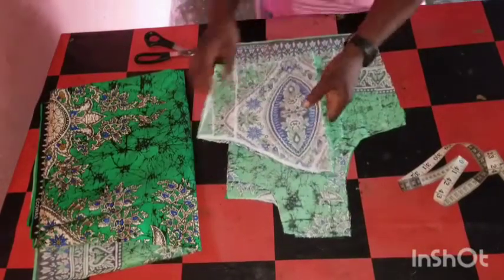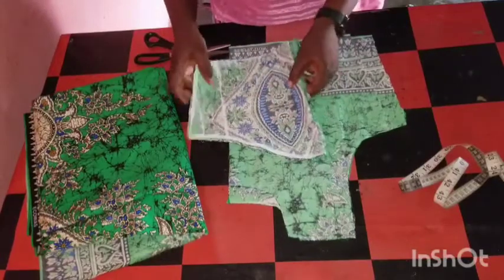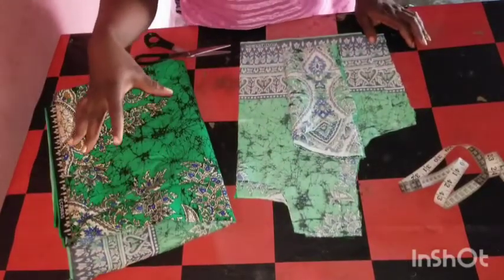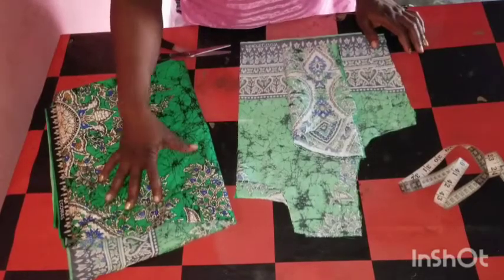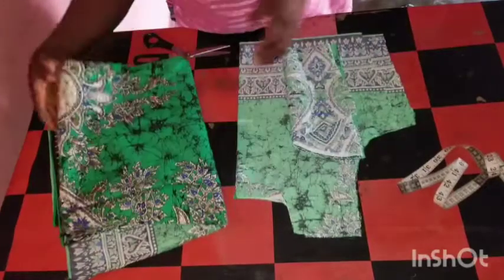So I've cut out everything. This is for the sleeve. This one here is 2 and 28 inches. It's not up to 3 yards. So this is the one I'll be using for the gathers.